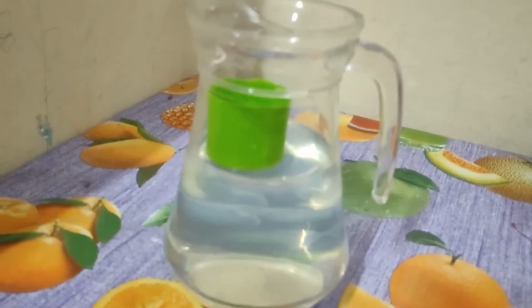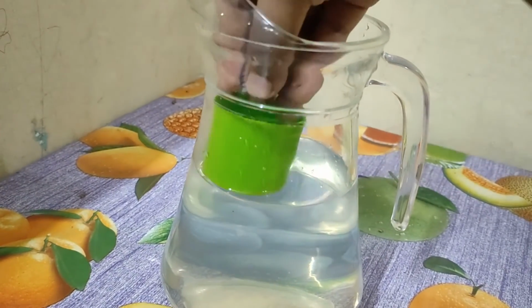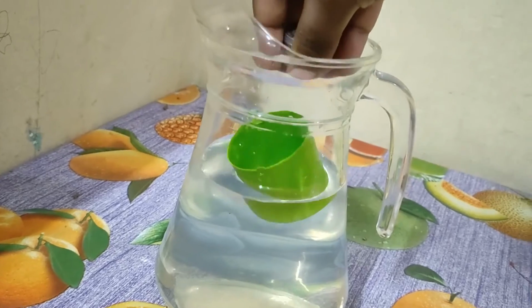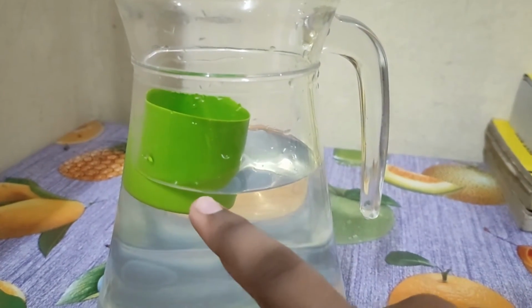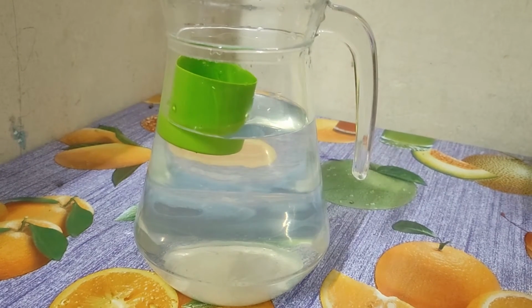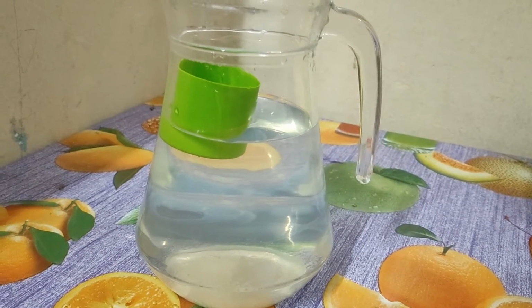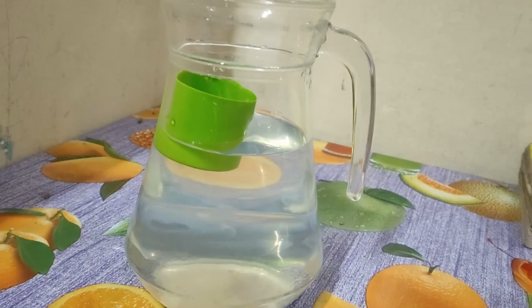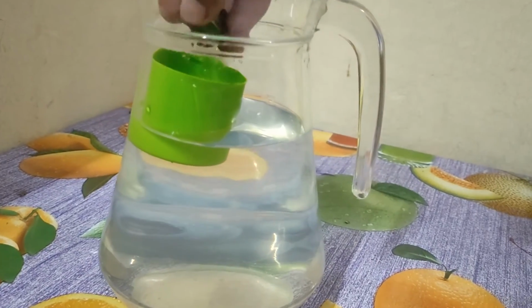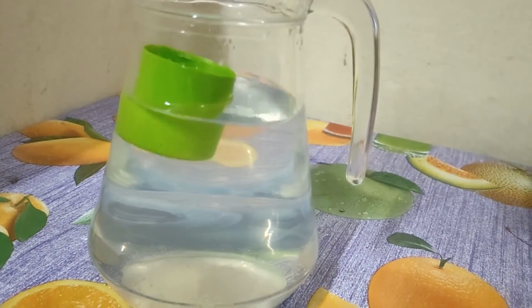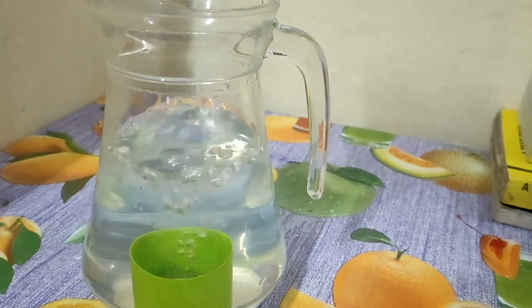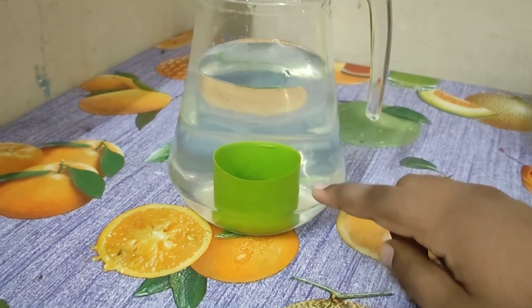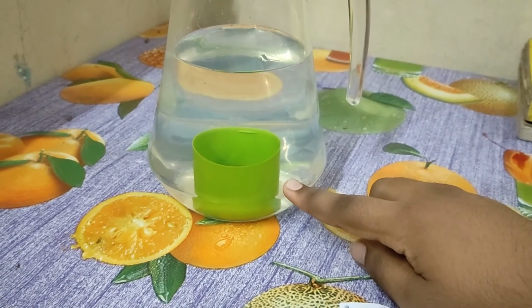Now I will put some weight on top of this cup. You can see that the cup sinks more than before. This happened because the weight of the displaced water is increasing. So if I put more weight on top of it, it will sink more. This happens until the weight of the displaced water is more than the buoyant force. That's when the cup sinks completely into the bottom.